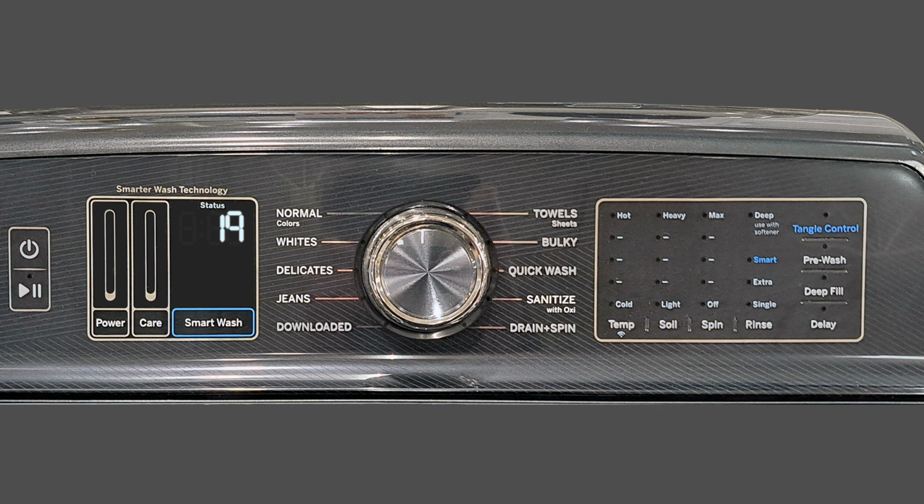We have number 19, which is your dosing pump. By pressing start, it's going to test out that soap dispenser dosing pump to make sure nothing's wrong with that. And of course, the last test, which is test number 20 for water quality sensor. I wouldn't mess with this as a consumer. This is more of a technician-oriented test.